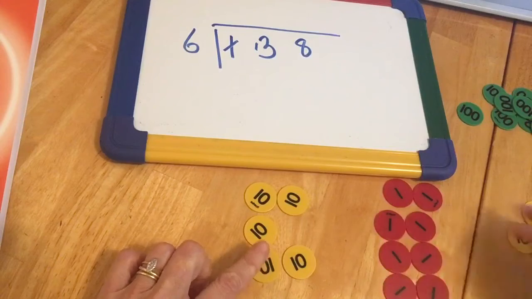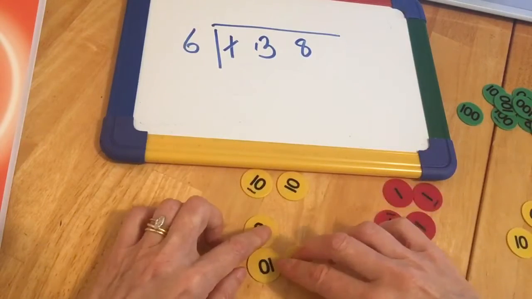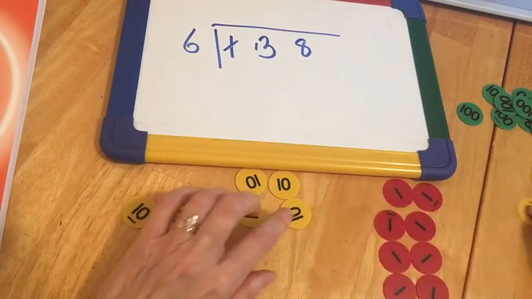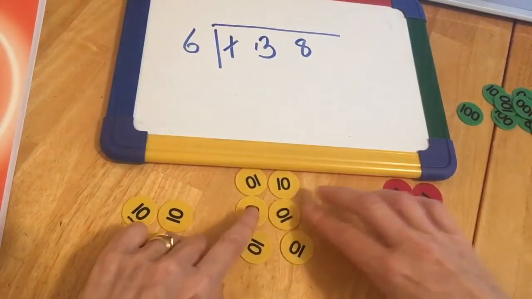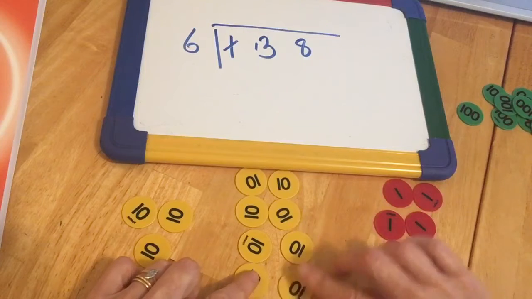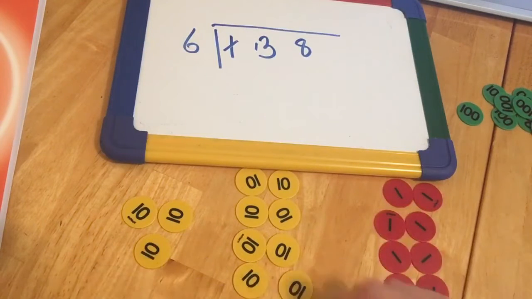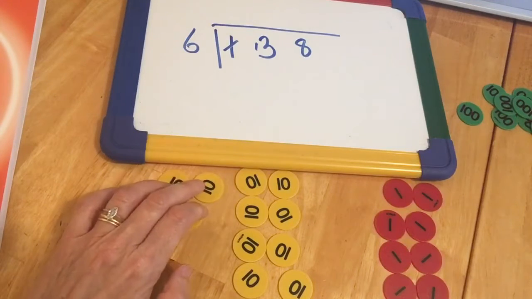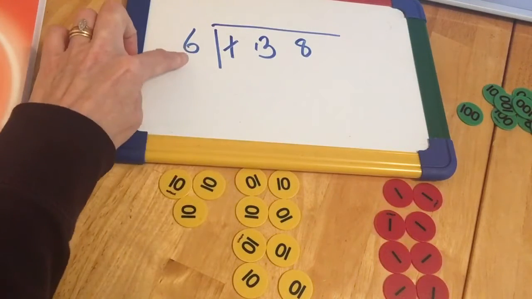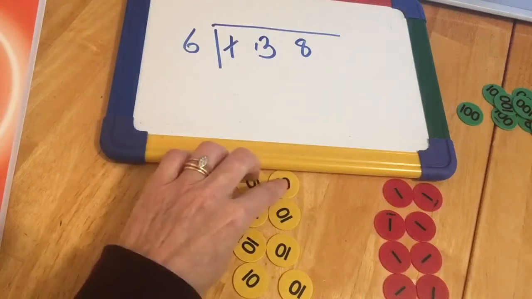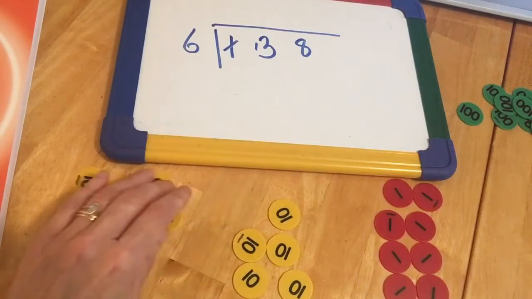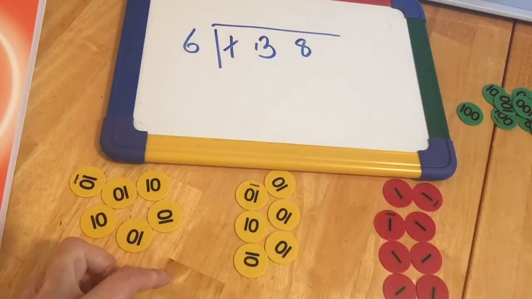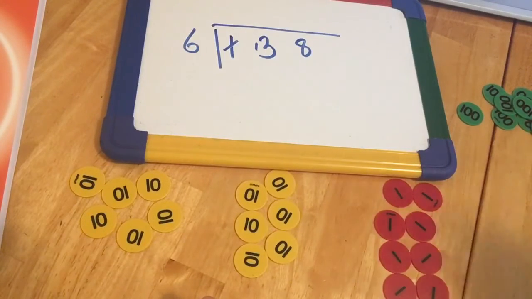So that's my exchange, and I've got to make groups of 6. So there's 1 group of 6 and 2 groups of 6 with 1 ten left over.